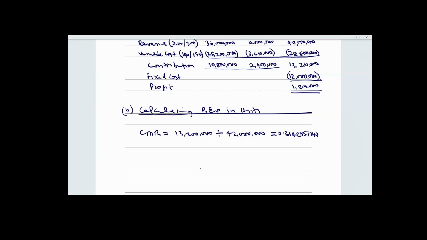Step 2 says you should calculate the overall break-even points in naira. So I would then say break-even points in naira equals the fixed cost divided by the overall contribution margin ratio. Fixed cost is 12 million naira divided by 0.3142857143.